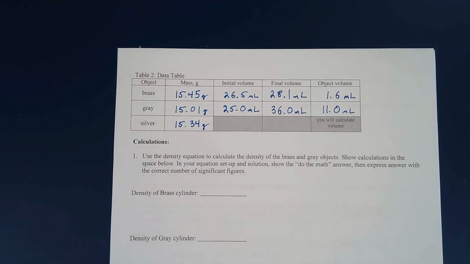And there you have it. There's the data table that I came up with. Your initial and final volumes don't have to be that exact amount. You're going to use whatever numbers you came up with in your calculations down below. Density is the relationship of an object's mass to its volume, so it's the object's mass over the object's volume.